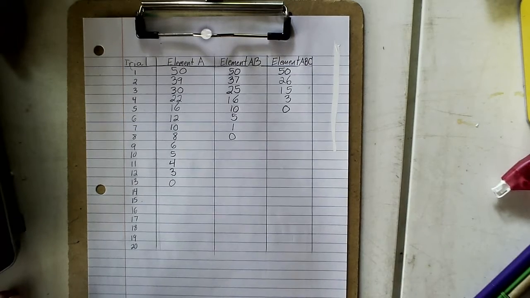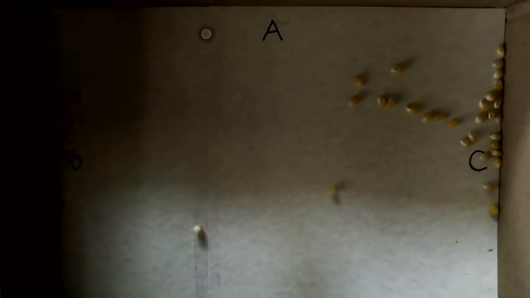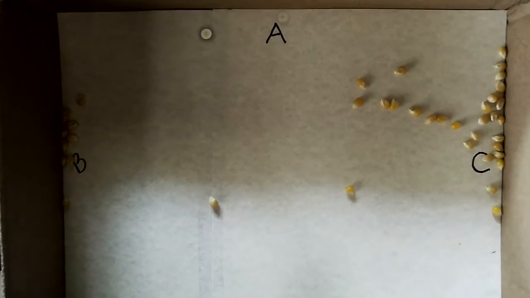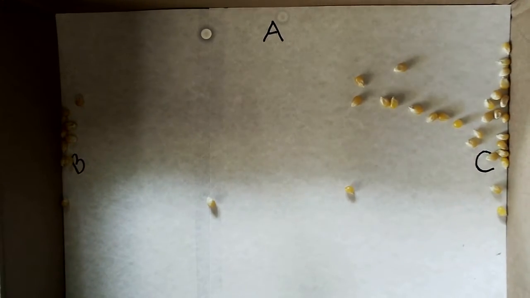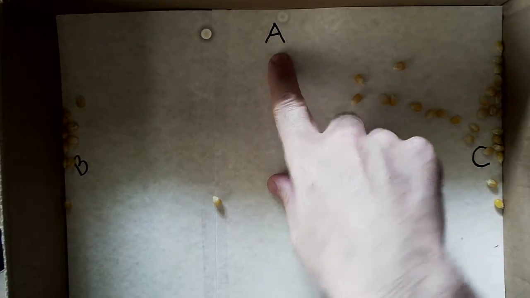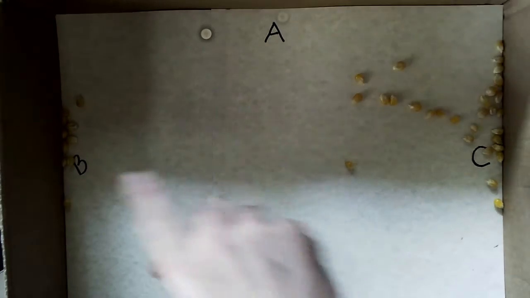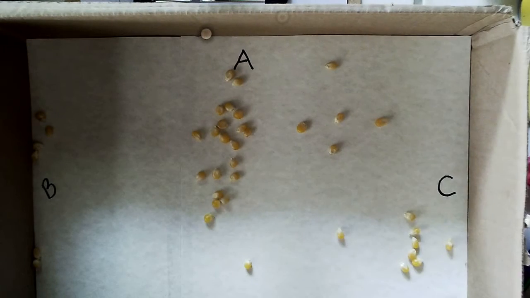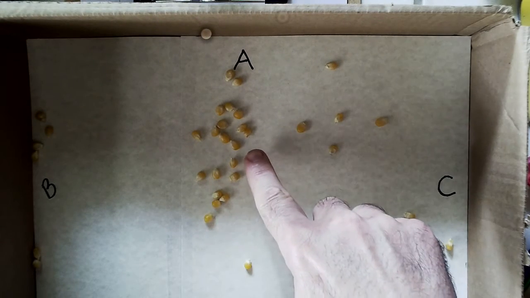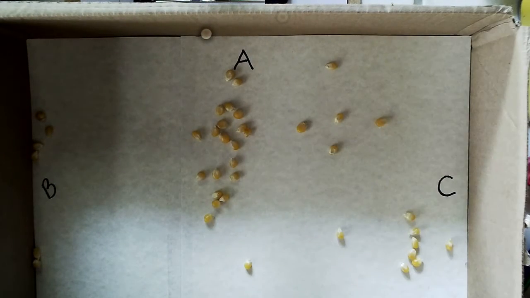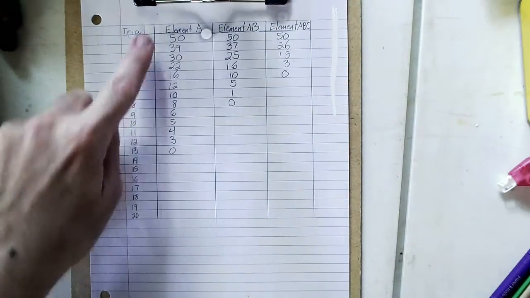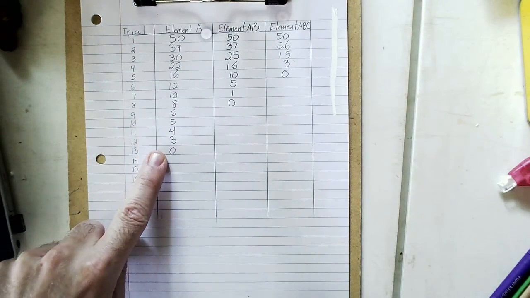Okay, so just as a review of what I did for this lab, I have my box with my sides labeled, right? And I have element A, I have element AB, and I have element ABC. And the way this works is I shake the kernels around and I pull out the kernels that point toward A. Okay, and I make a list counting down from 50.